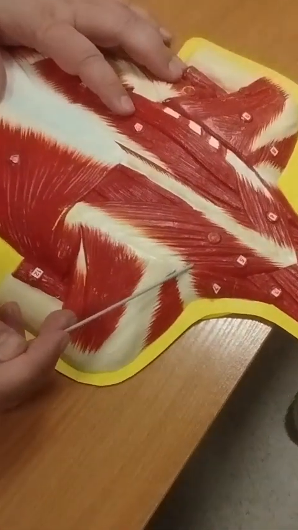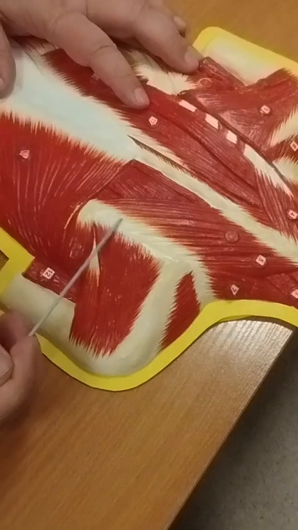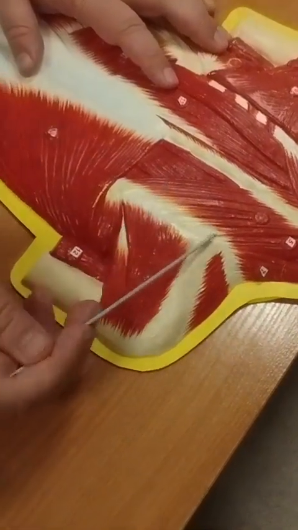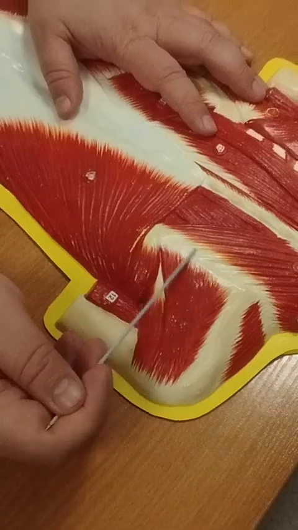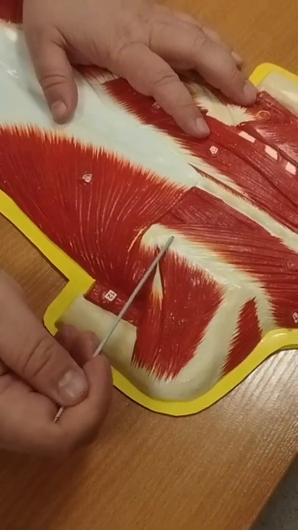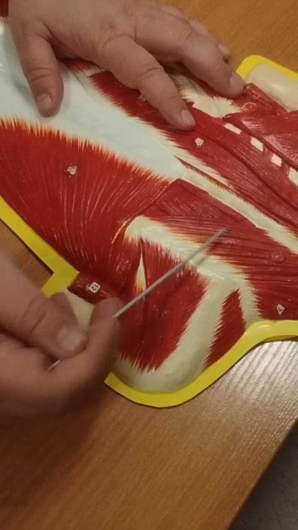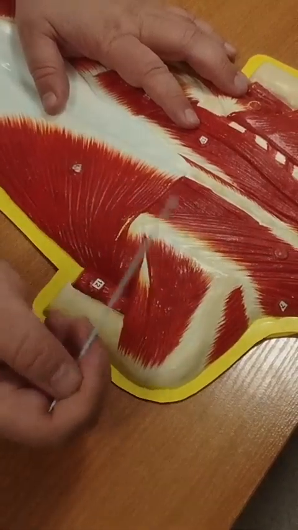Lesser rhomboid muscle attaches to the medial border of the scapula above the spina scapulae, and greater muscle attaches to the medial border of the scapula below the spina scapulae. Function, it moves the scapula medially and upward.